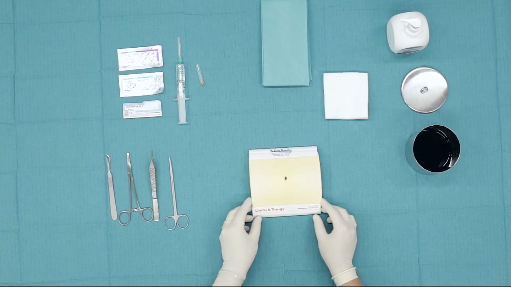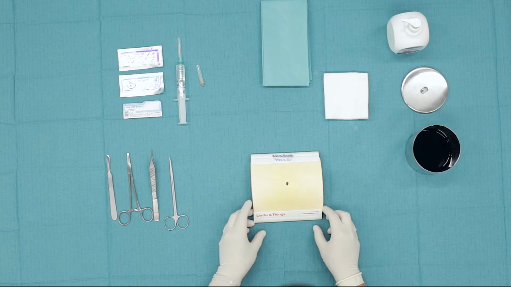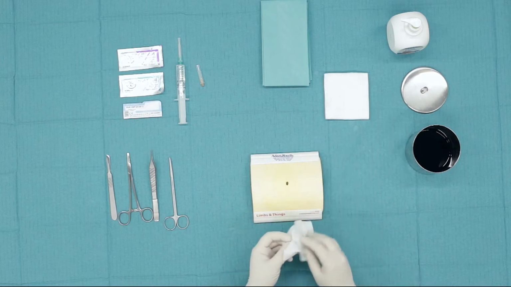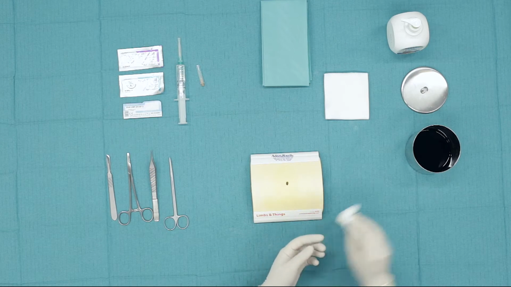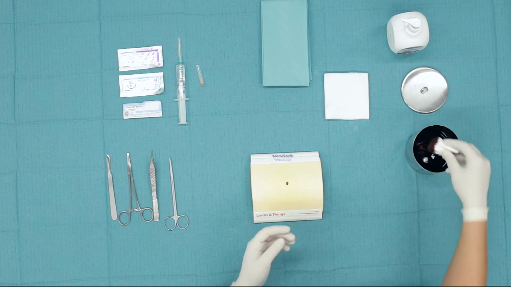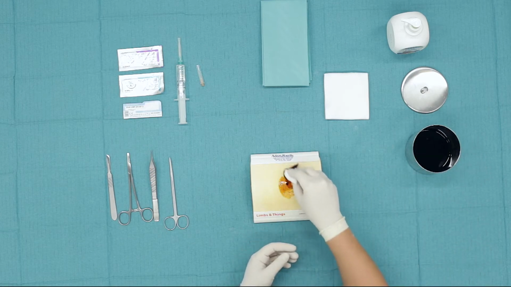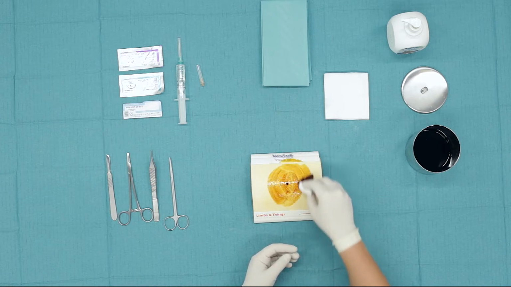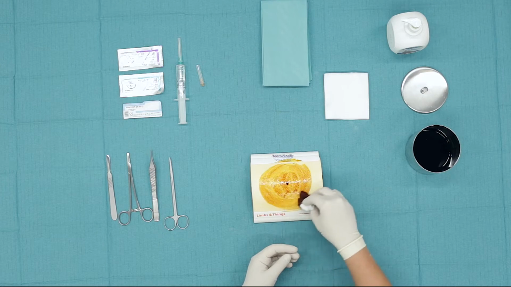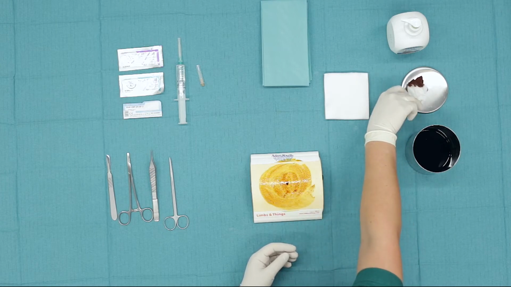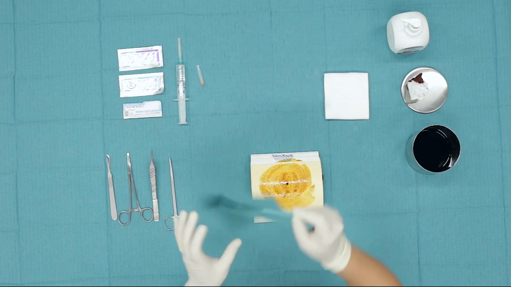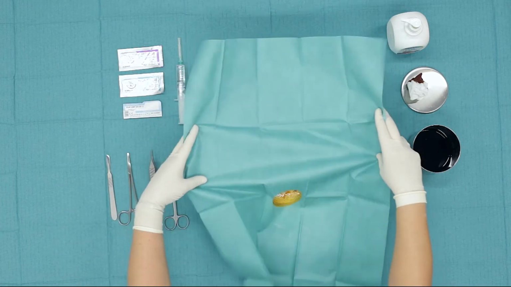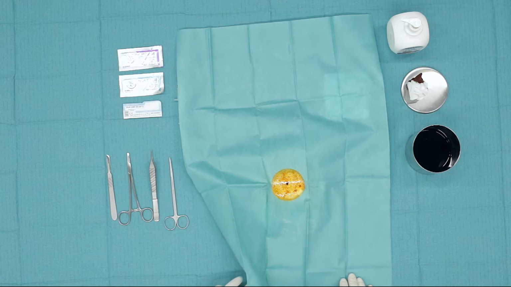Removal of skin lesion. To remove a lump on the skin such as the mole we see here, I start with skin antiseptic, with iodine antiseptic solution, from the center to the periphery in a circular motion. And then I place a sterile surgical field, which isolates the area of the formation that we will remove.